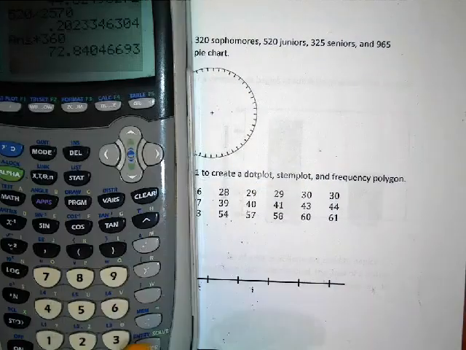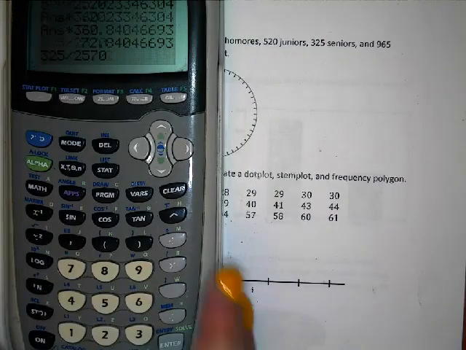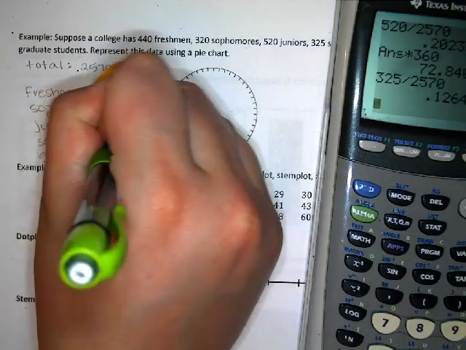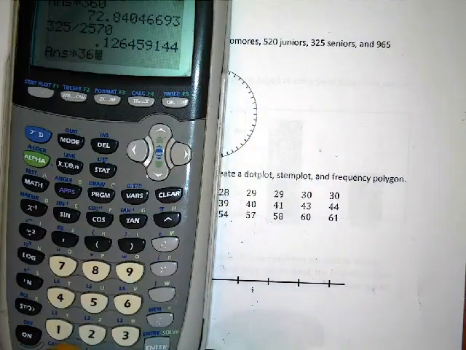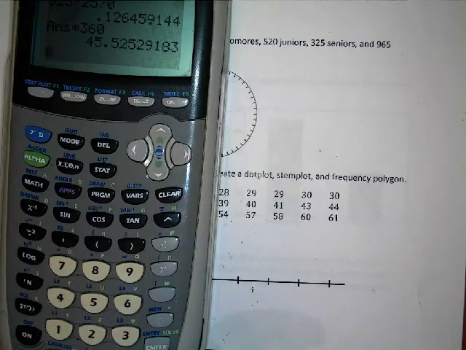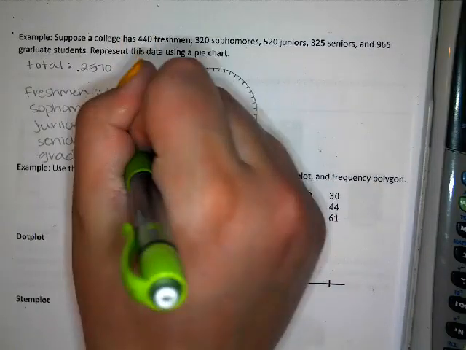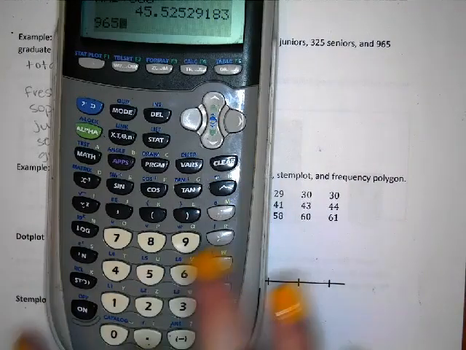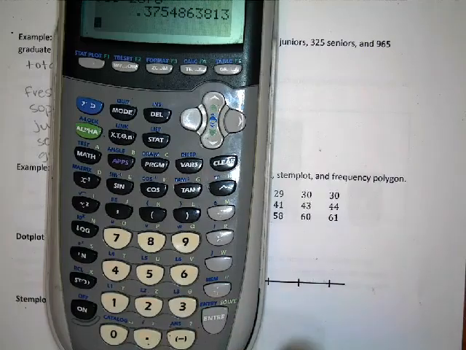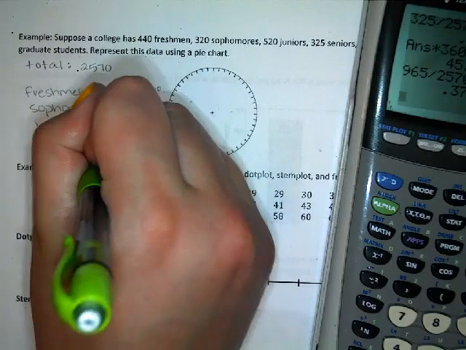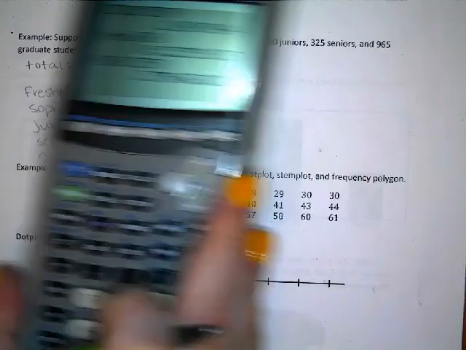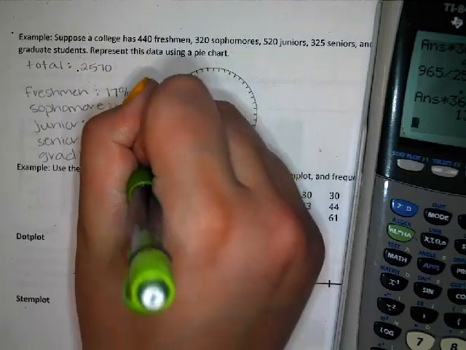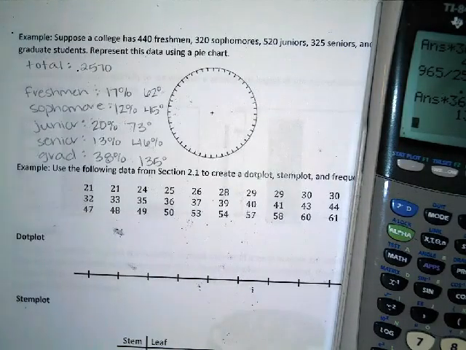Seniors, 12.6%, we'll say 13%. 45, 46, it's kind of right in the middle. I'll say 46 degrees. Graduate students, 38%. 135 degrees. And I accidentally wrote percent on this one, but that should be degrees.